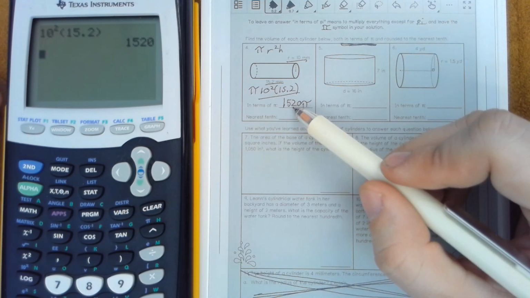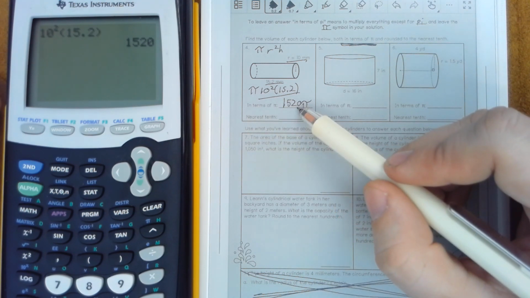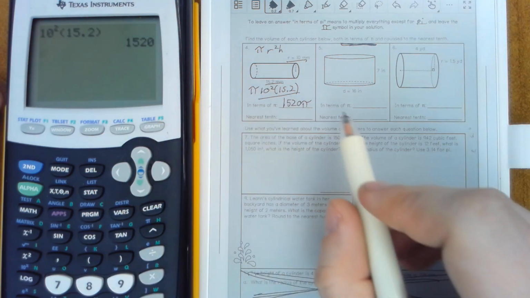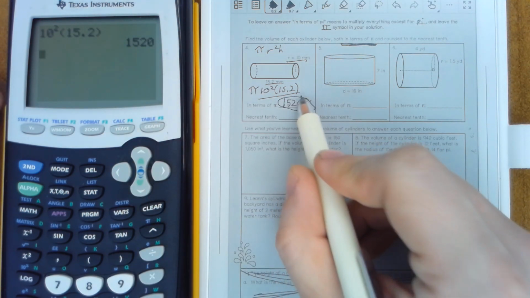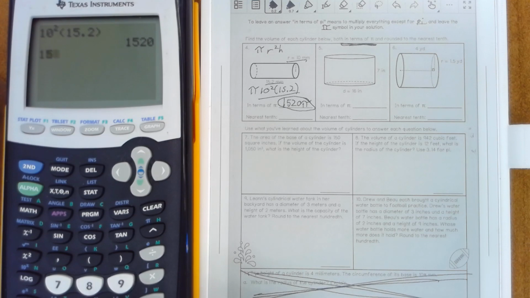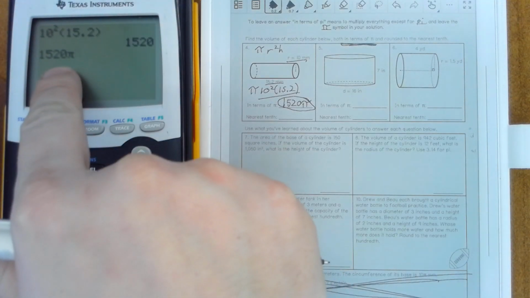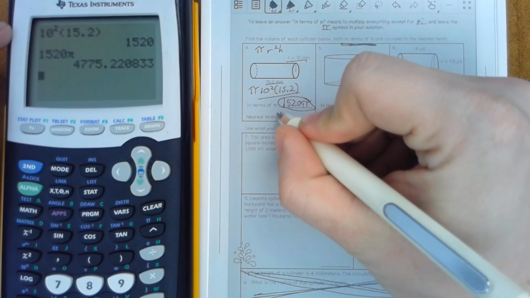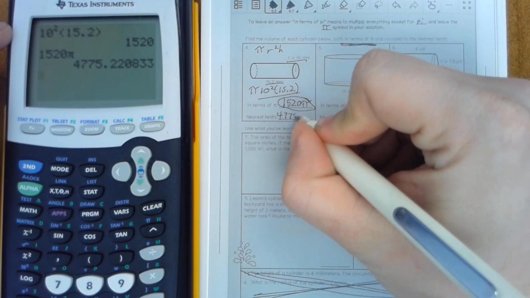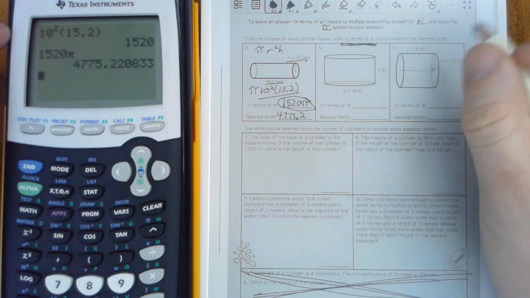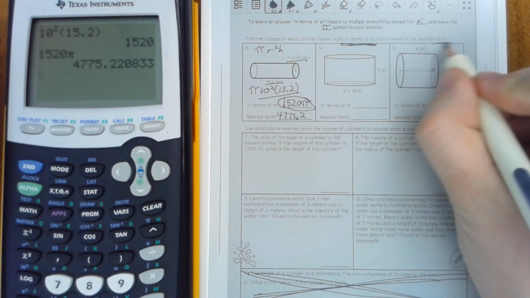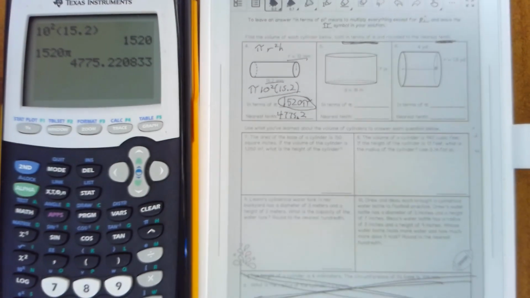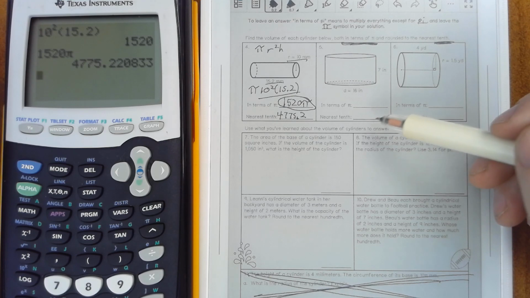Once you have it in terms of pi, if you wanted to then take this and calculate it to the nearest tenth, all you would do is type in what you just got, so 1,520 pi. And that's going to multiply them for you and give you your answer. This is going to be 4,775.2. This time we only use one decimal place because it told me to the nearest tenth, which is just our first decimal place. It's a little bit blurry. Let me see if I can focus it a bit more.